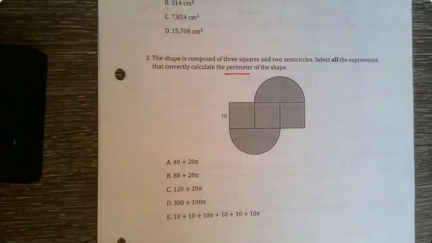Number 2, the shape is composed of 3 squares and 2 semicircles. Select all the expressions that correctly calculate the perimeter of the shape. All right, well, I'm dealing with squares and circles. How do I find the perimeter of a square?